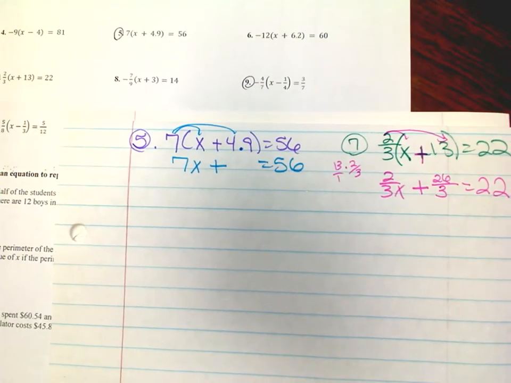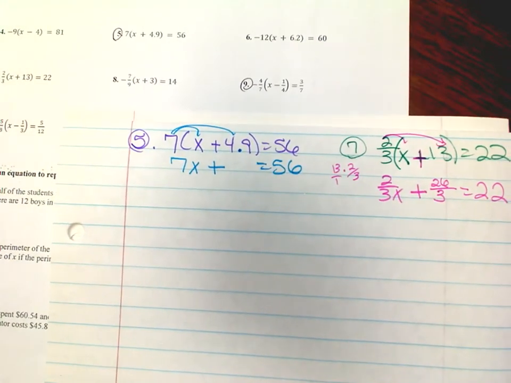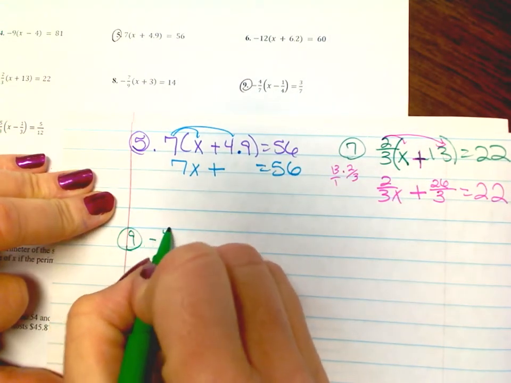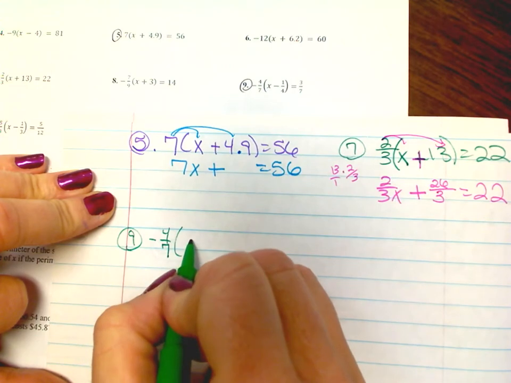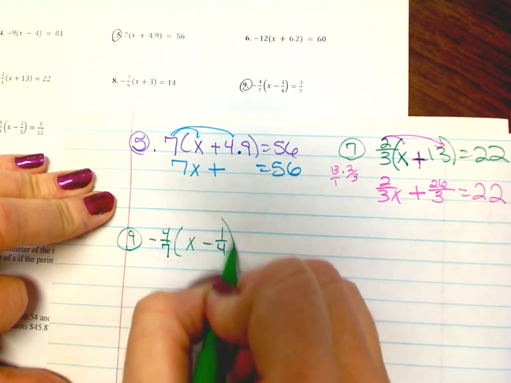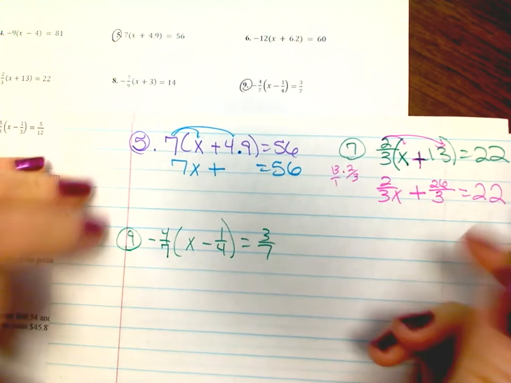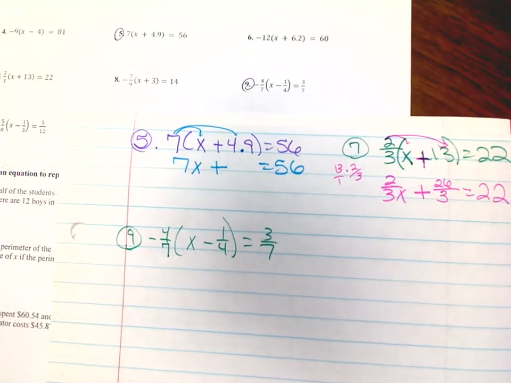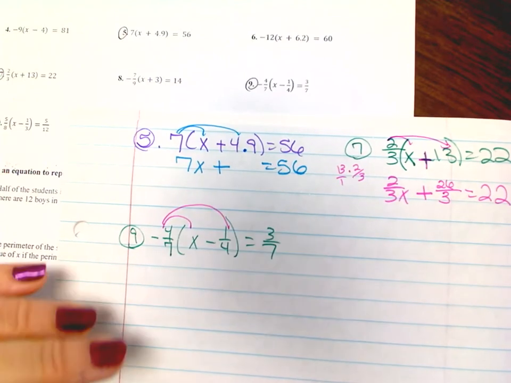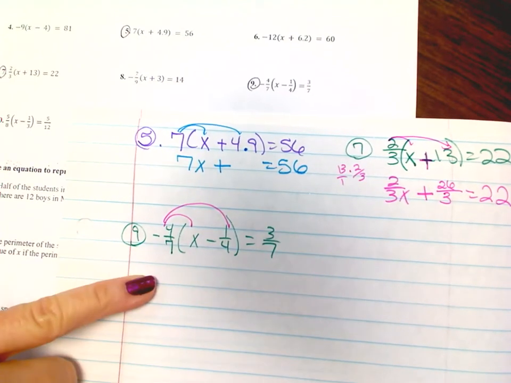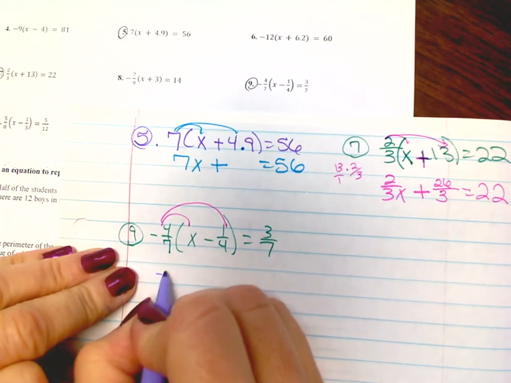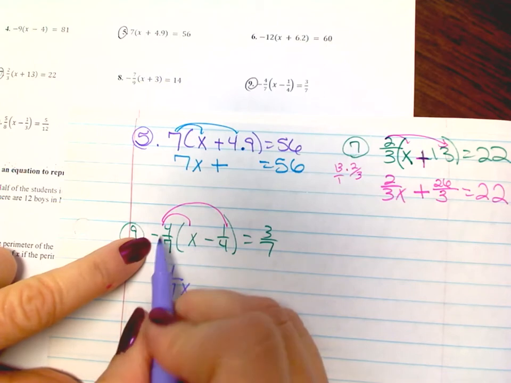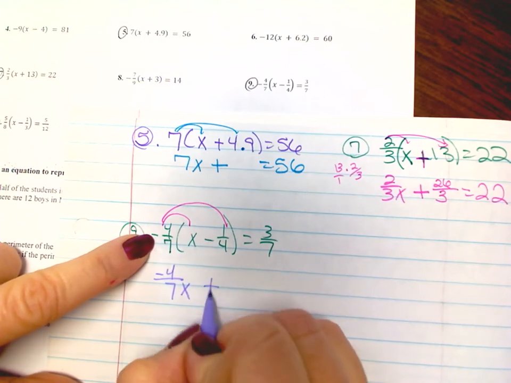Number 9. Negative 4/7, in parentheses, x minus 1/4 equals 3/7. Okay, so again, distribute. So negative 4/7 x, and then I'm going to go ahead and do my negative and negative here.